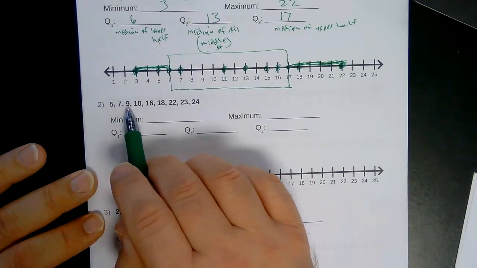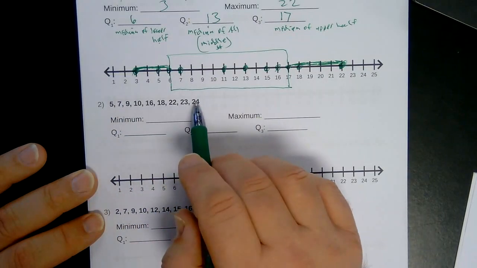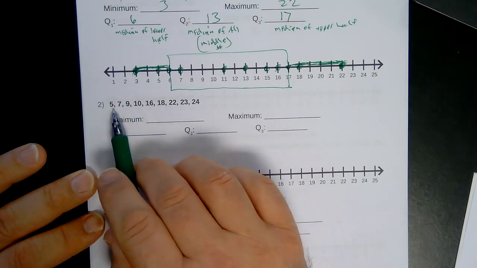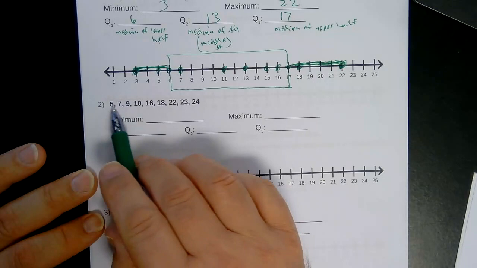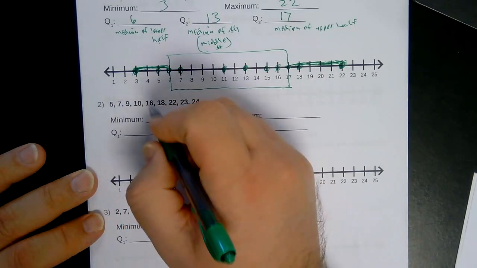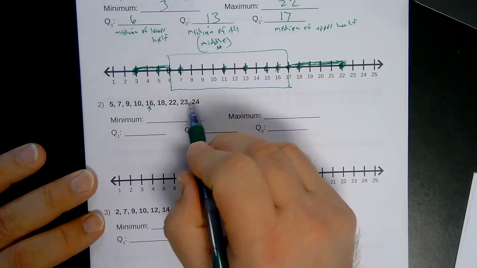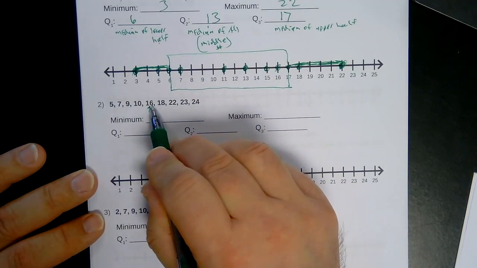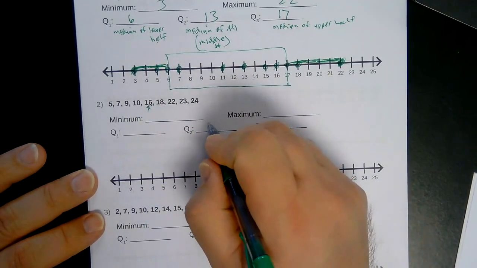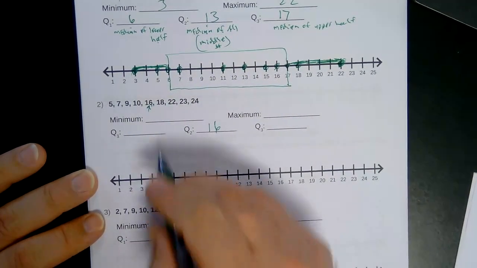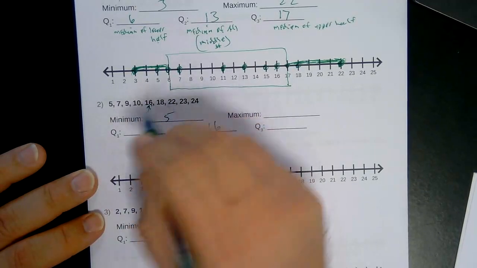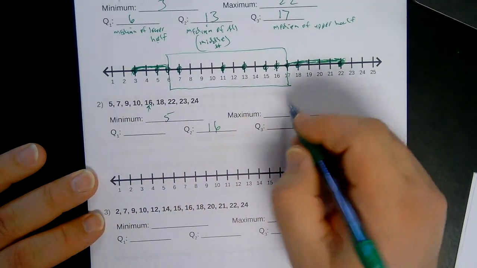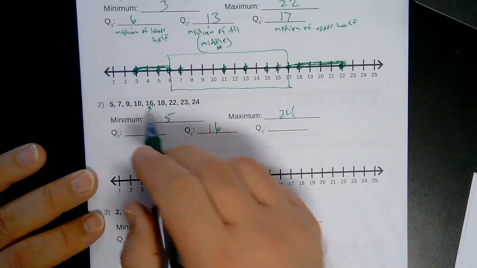This time I have 1, 2, 3, 4, 5, 6, 7, 8, 9 numbers. So I would count up to 5. 1, 2, 3, 4, 5. 16 is my middle number. So that's quartile number 2. The minimum is 5 down here. The maximum is 24 right there.